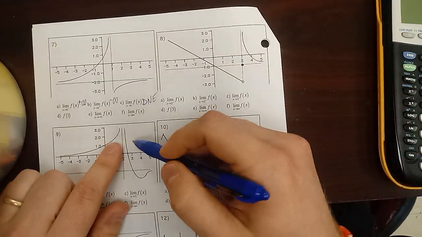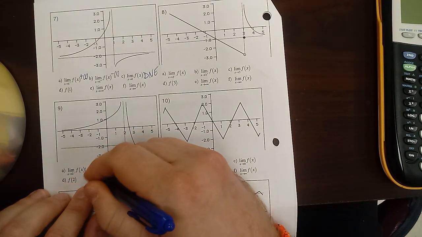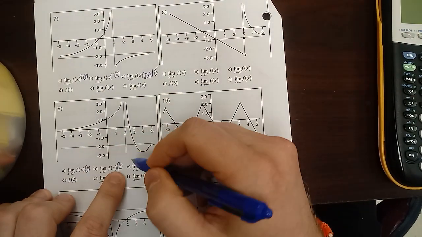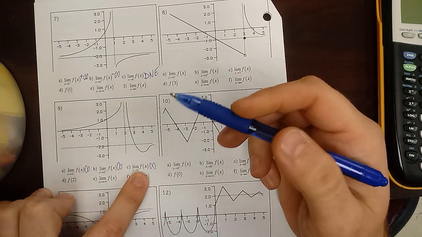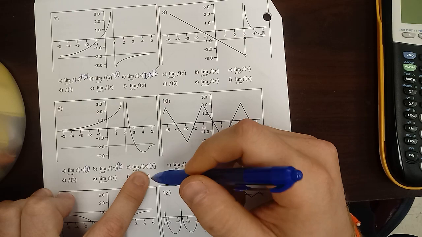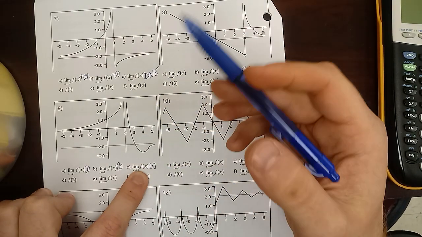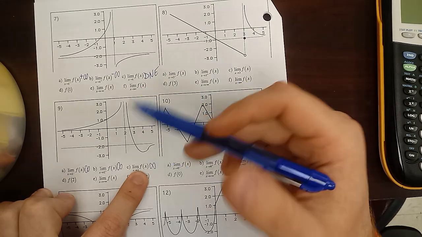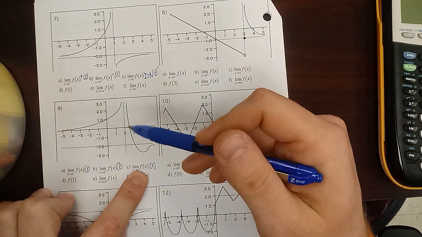And then on this one, as we approach 2 from the left, it's going to positive infinity. From the right, also positive infinity. That means its limit does exist, and it's positive infinity. Well, okay, the limit is infinity. Infinity is not a number, so infinity is a type of non-existent limit, but it's important for us to know if it's positive non-existing or negative non-existing.